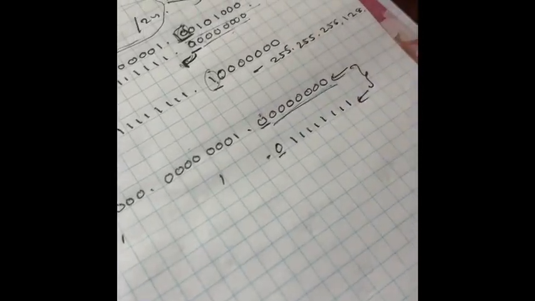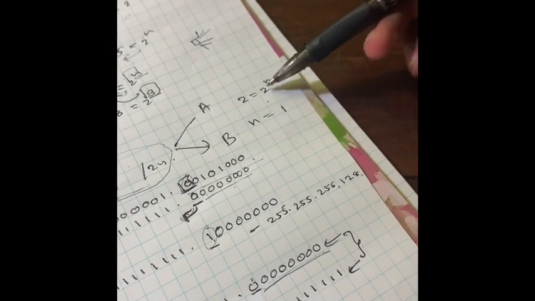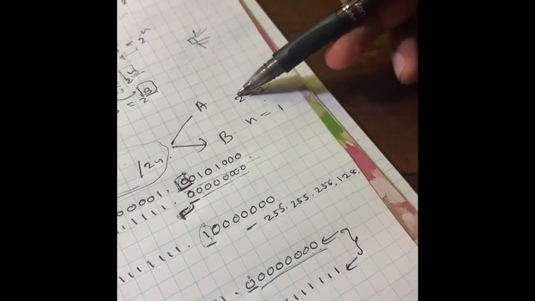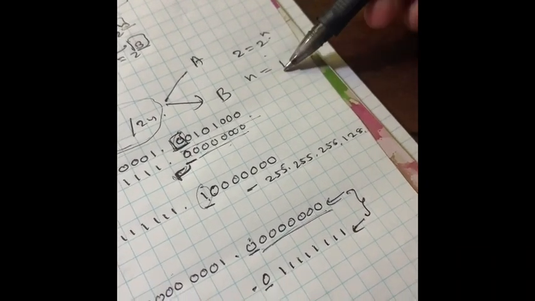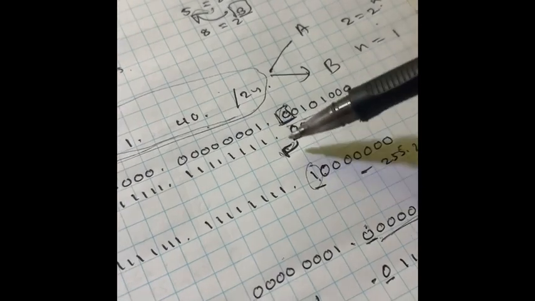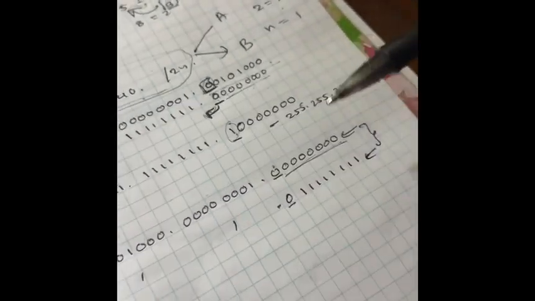Okay, so we wanted to break this down into two networks. You found out which 2 to the power number is equal to or greater than 2, closest greater than 2. So n is equal to 1. So what you do is you take one bit out of the host part to the network side.